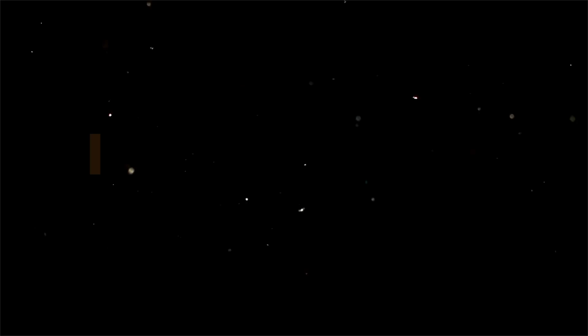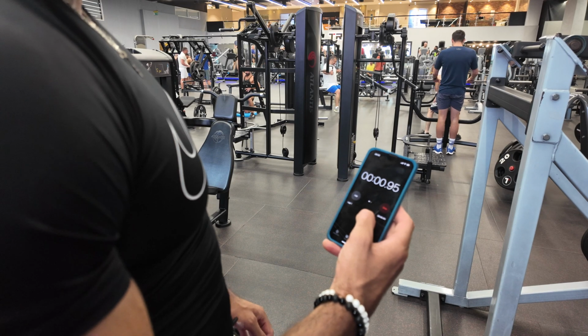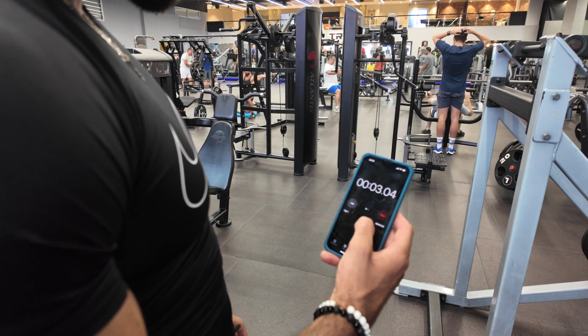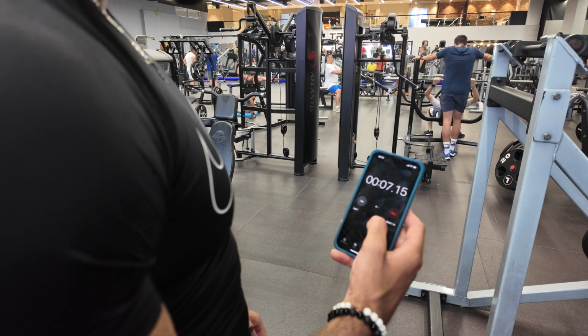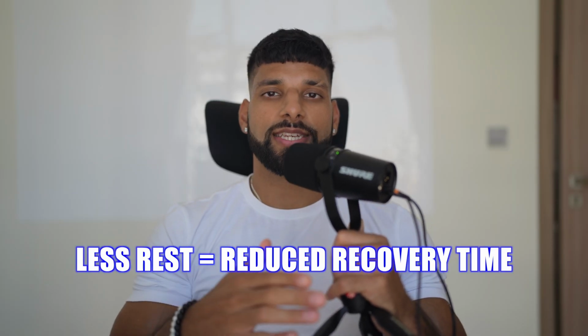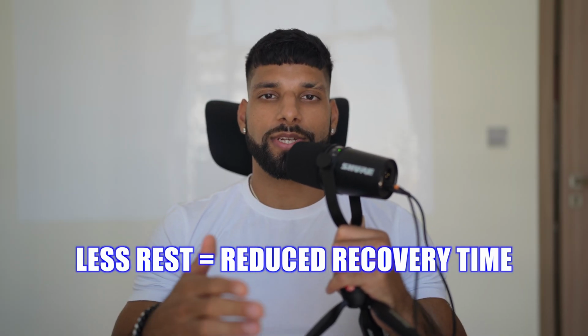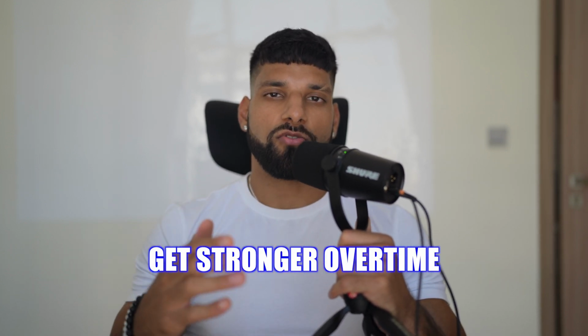So the next variable is density. This is basically how much work you can do in a certain amount of time. So this one I don't really focus on too much because to increase density, you have to reduce your rest time between sets and between exercises, which is something I don't agree with, especially if you're trying to get stronger. The less time you rest, the less time your muscles have to recover in between sets, and therefore they will get fatigued much faster, and you won't be able to maximize the amount of reps you can do per set. I always say to people the ultimate goal is to get stronger over time, so I really wouldn't focus on this too much.